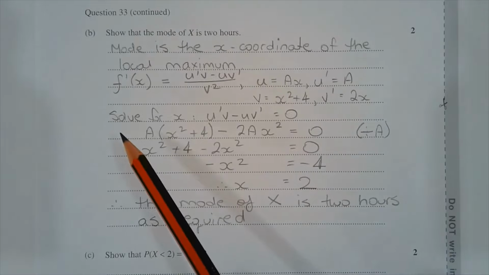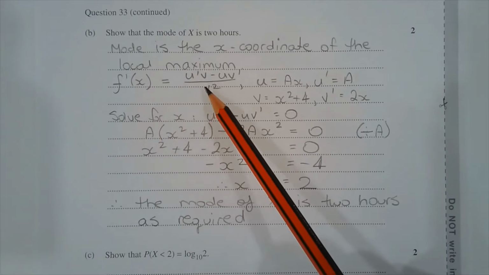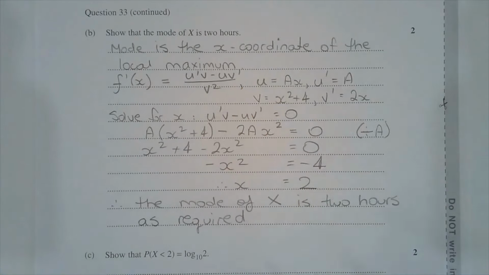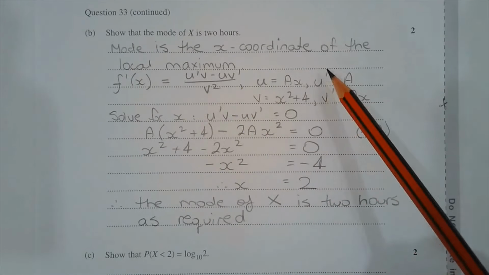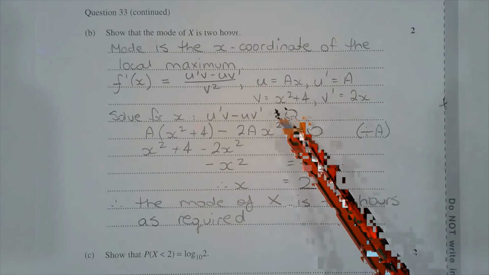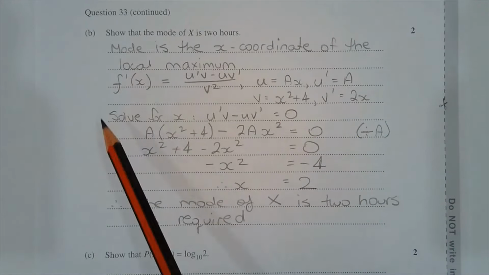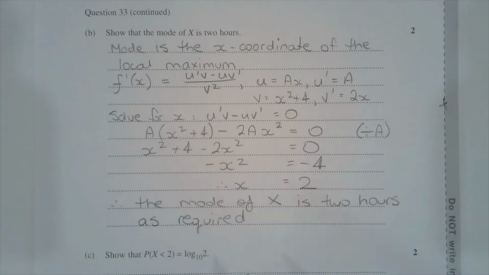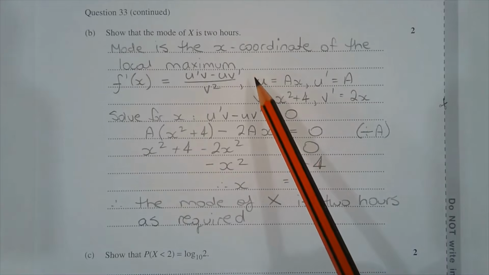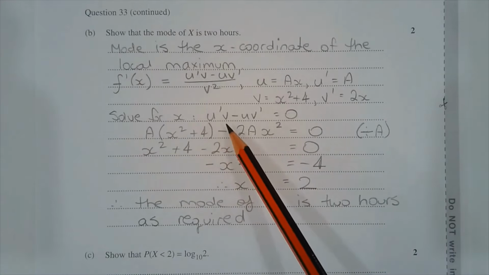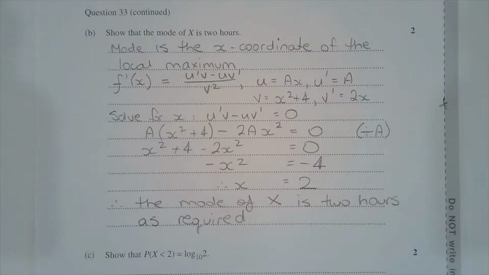Now using the quotient rule, f dash of x is equal to u dash v minus uv dash over v squared, where u equals ax, u dash equals a, v is equal to x squared plus 4, and v dash is equal to 2x. Now we need to solve for x, the numerator equaling 0. That's the only way a fraction can equal 0: if the numerator equals 0. So u dash v minus uv dash equals 0.